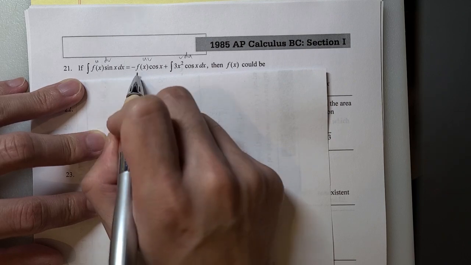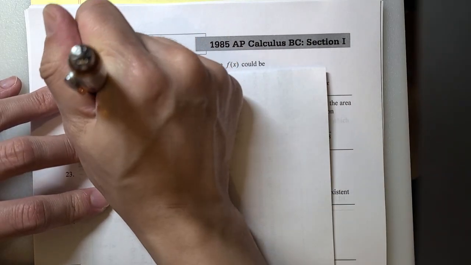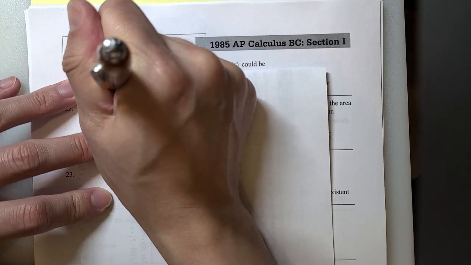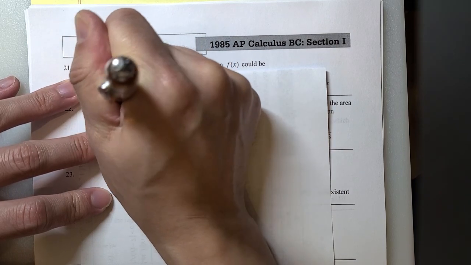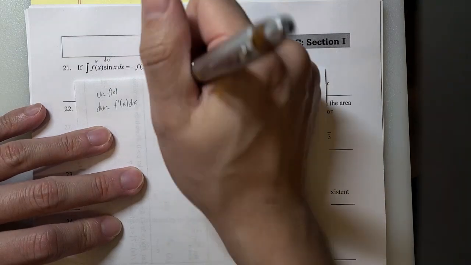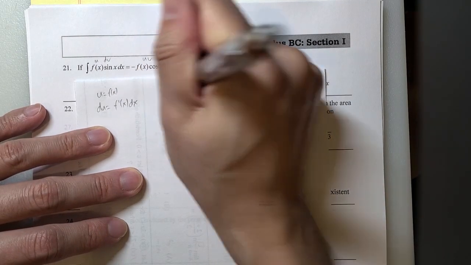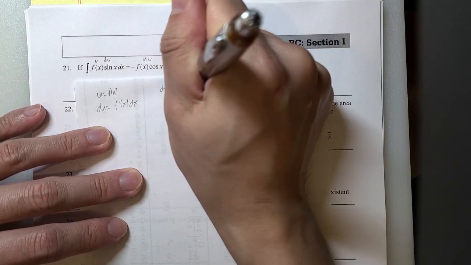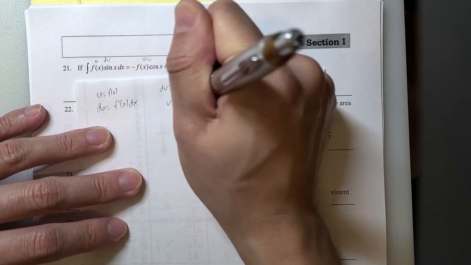They didn't differentiate f. So let's let u be f of x. Then du would be f prime of x dx, right? So then dv is sine x dx.